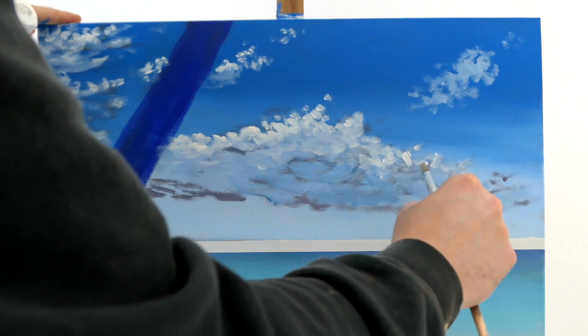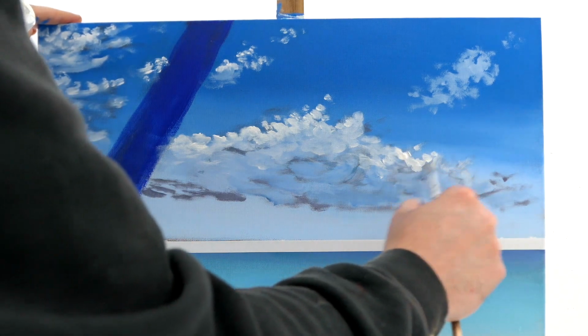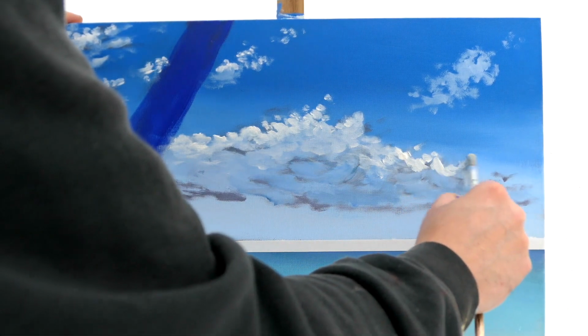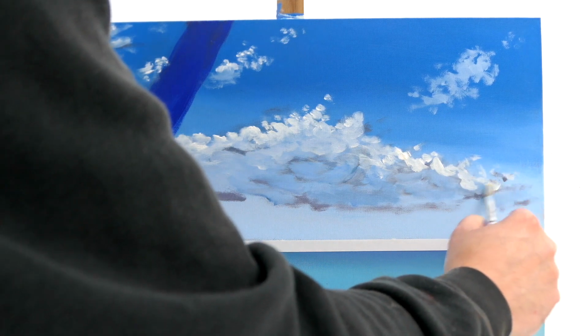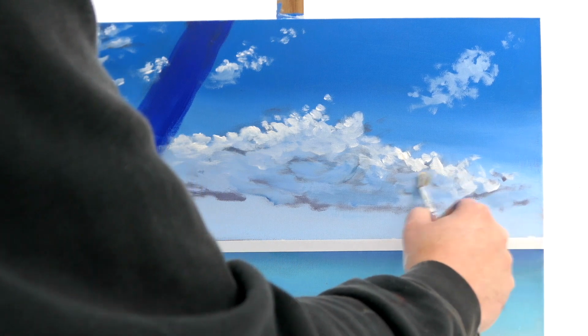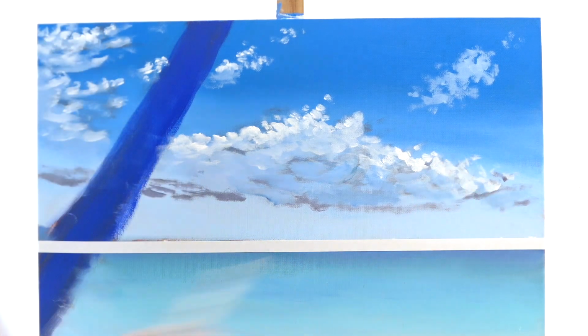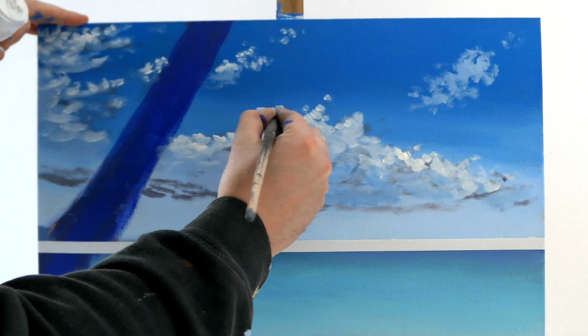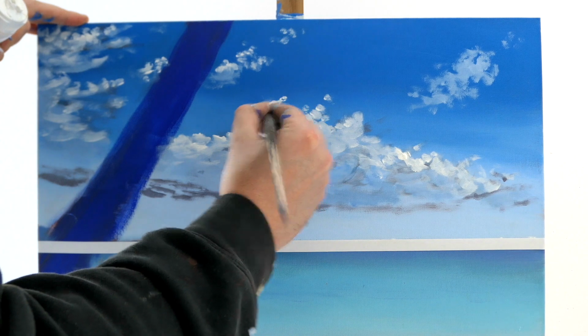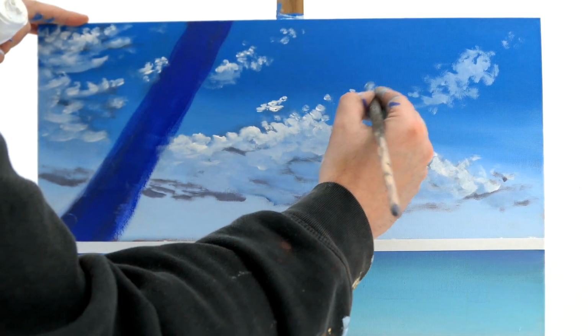So I'm just using pure white. I've got a dry brush, no water whatsoever, really thick paint. I'm just outlining the cloud. I'm gently pushing it into the previous light blue, just so again the transition is nice and smooth. As I say, look, you can have loads just coming off it with pure white to create shapes and dots.